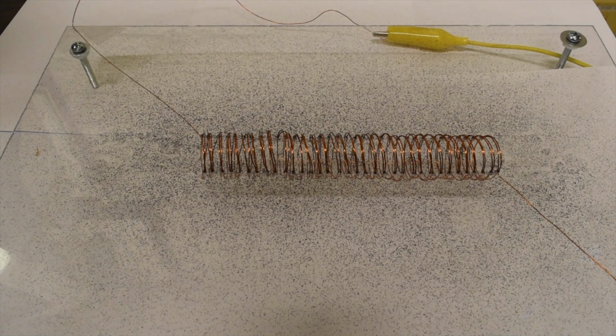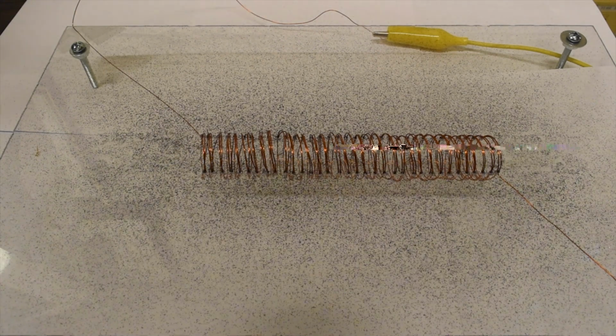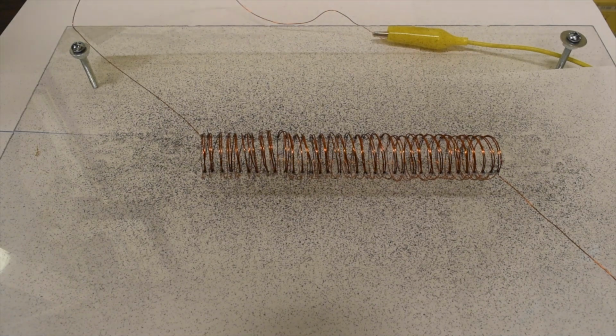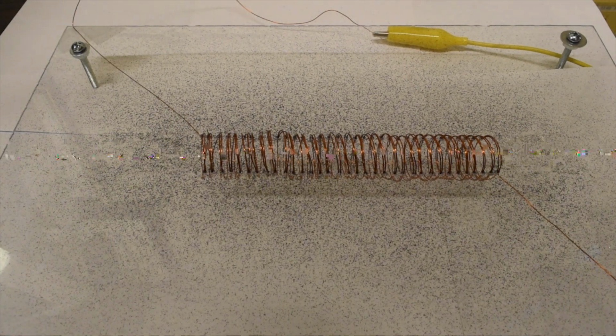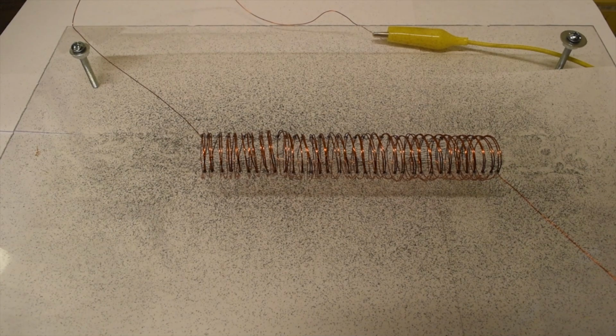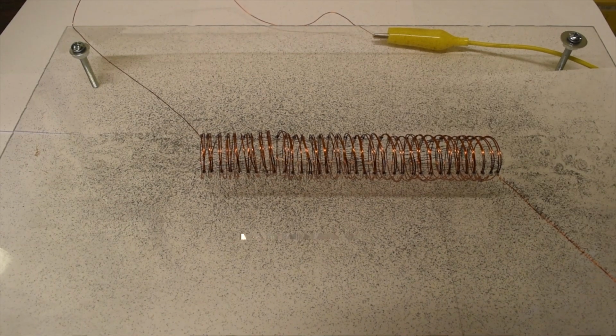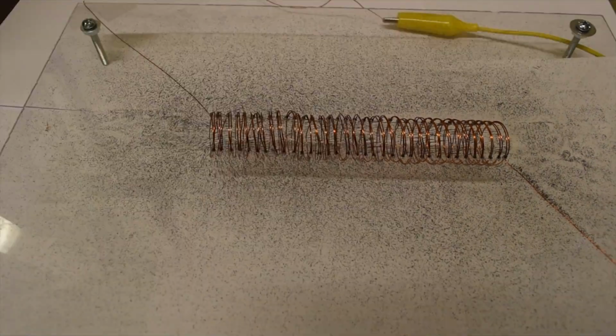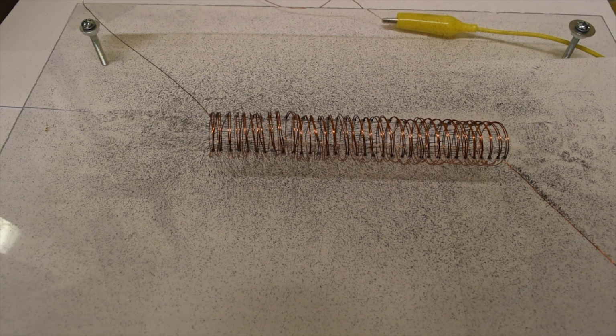When I apply a current to the coil, a magnetic field will be generated. This magnetic field will magnetize the iron filings, and they will rotate and align along this magnetic field. So now I'm going to apply a current, and I'm going to tap to help the filings align along the magnetic field. Inside the coil, the iron filings have all rotated to align along the length of the coil.